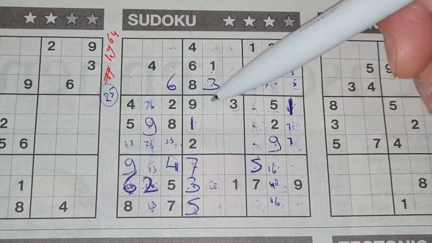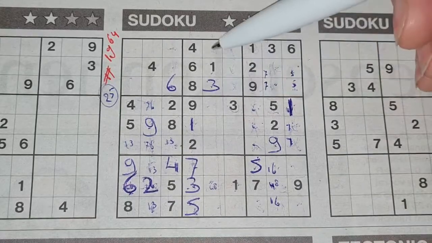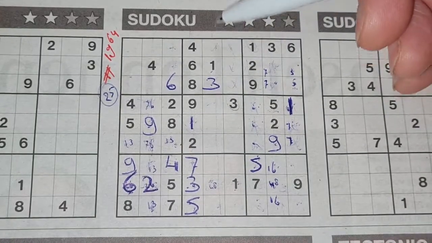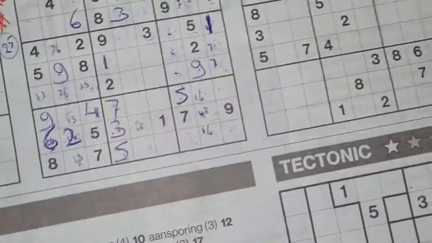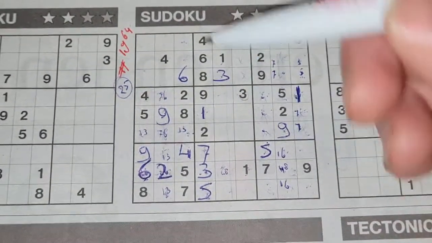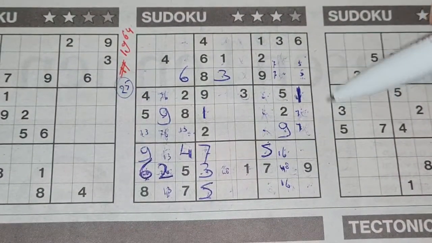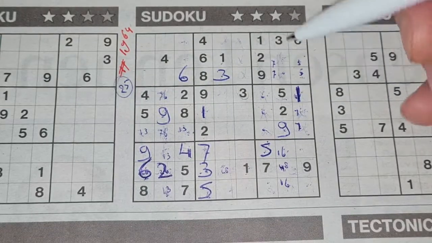8, 7. Complicated. Oh, this is my tripod. Alright. Complicated.